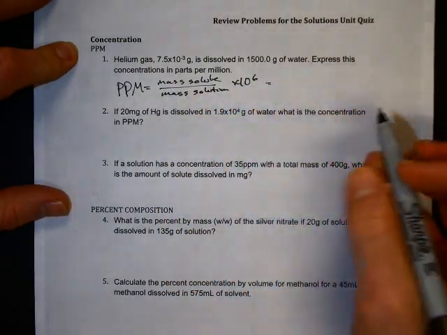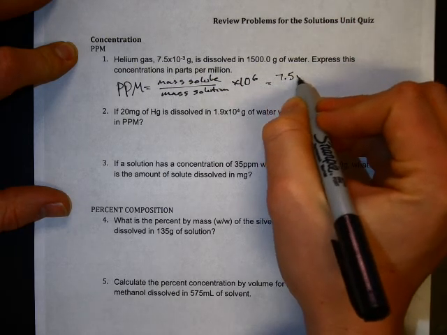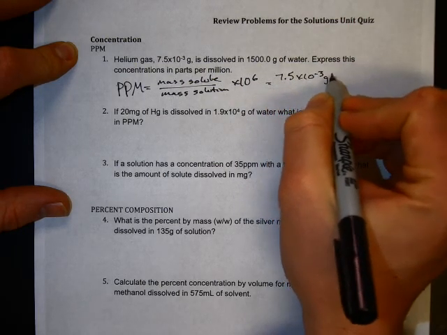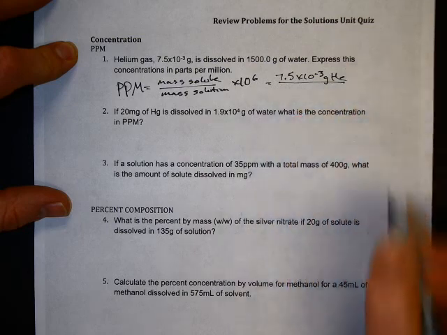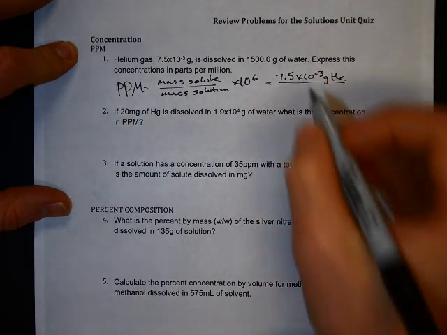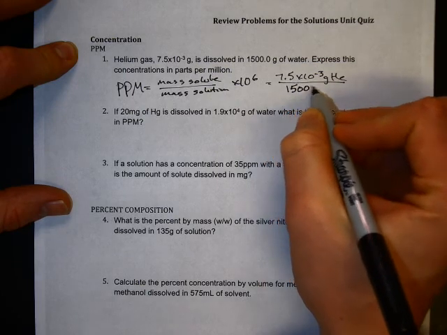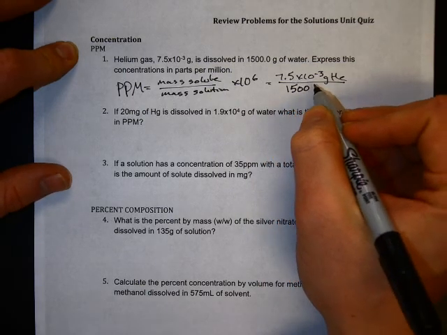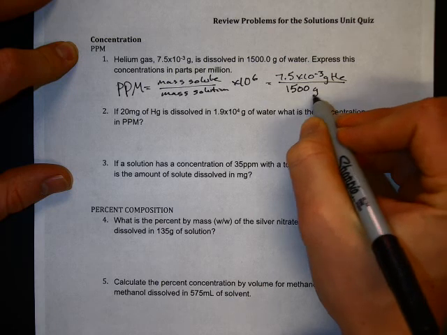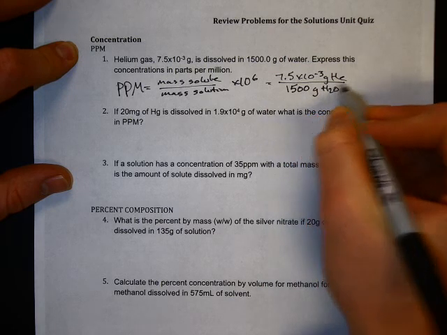Now in this case, mass of solute is 7.5 times 10 to the minus 3rd grams of helium, and solution, which is solute plus solvent, is 1500 plus 0.00075, so essentially 1500 grams of water.